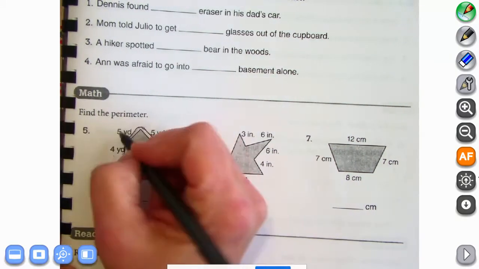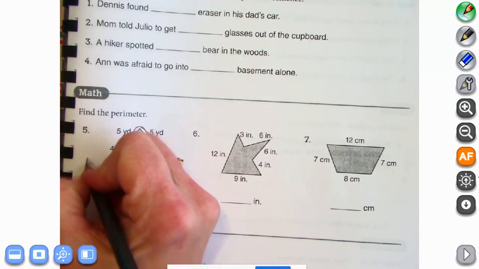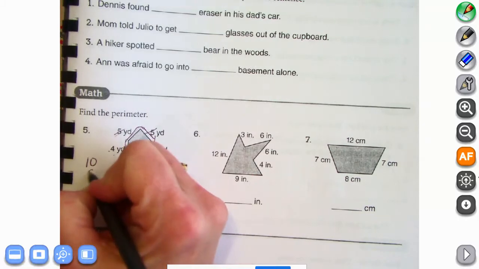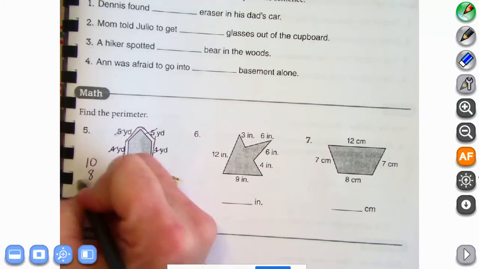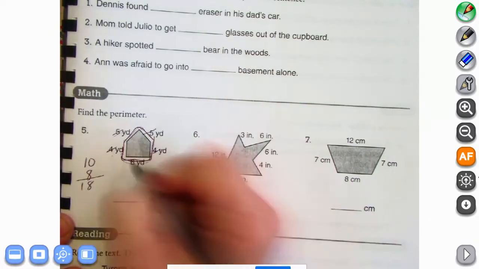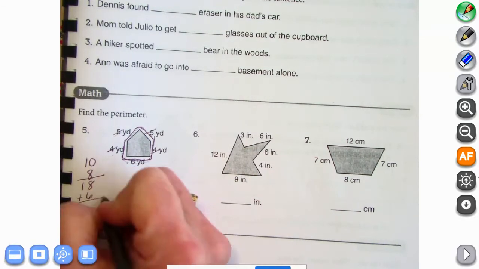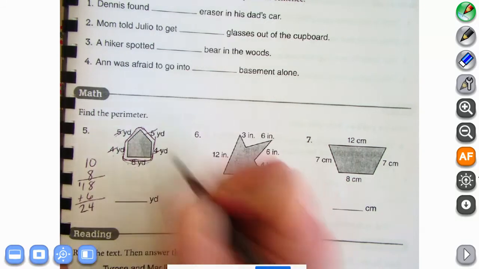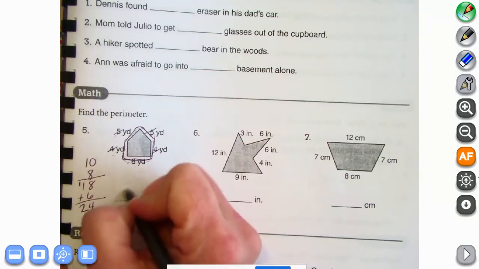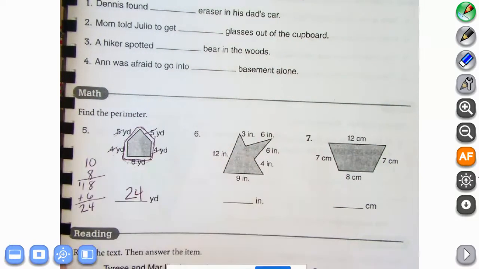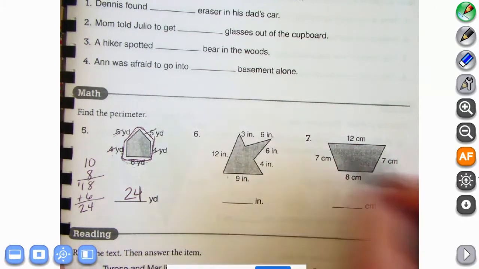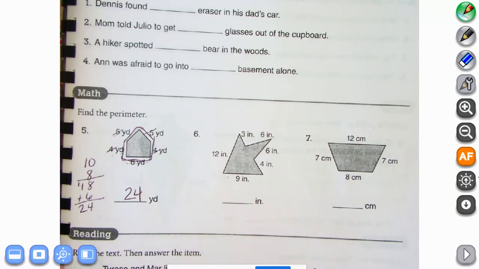Okay, so I know that 5 plus 5 is 10. Got those two. And 4 plus 4 is 8. Got those two. That makes 18. And then 6 plus 6. 8 plus 6 is 14. Carry one more is 2. So the perimeter here is 24 yards. So you're just going to add these up and write your inches. Add these up and write your centimeters. Okay?